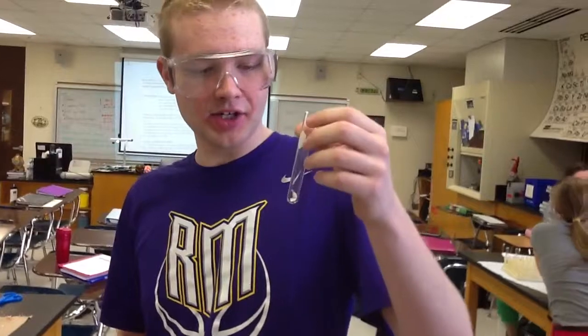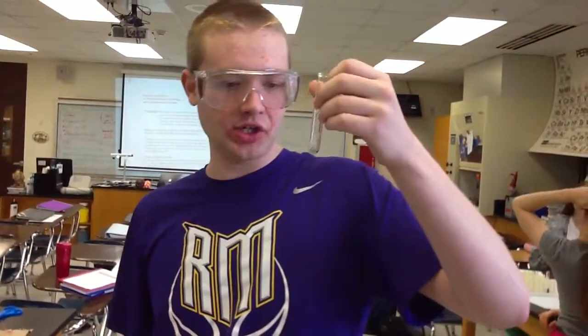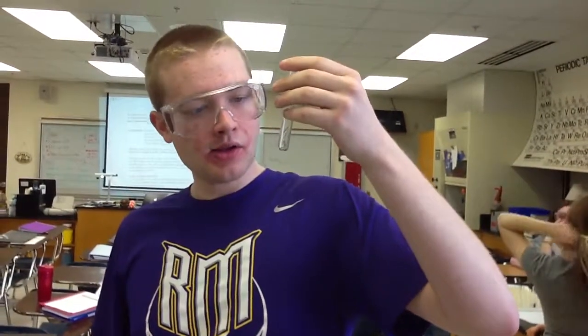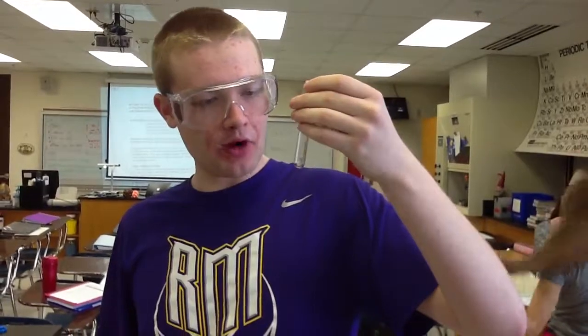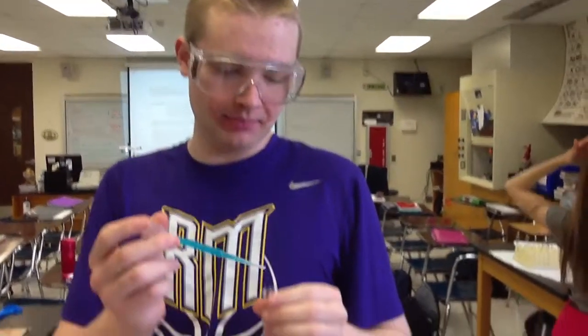Our second reaction is aluminum with copper chloride. Initially the aluminum is a shiny silver color. It's very rough around the edges, kind of in a disc shape, and this is just a nice light blue.